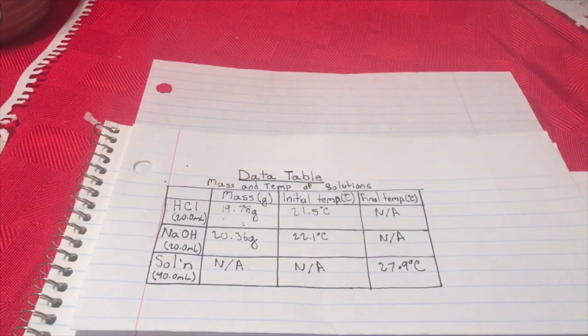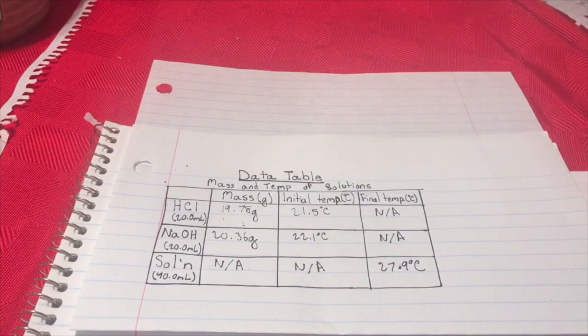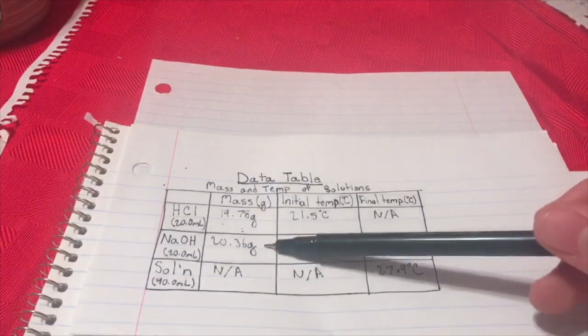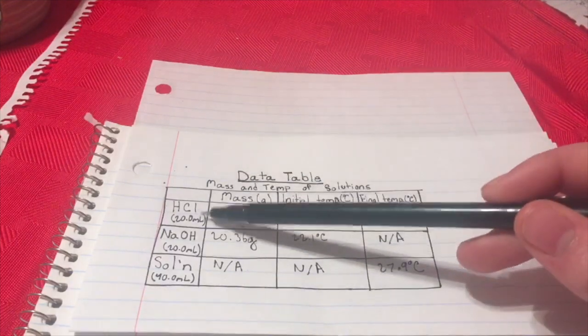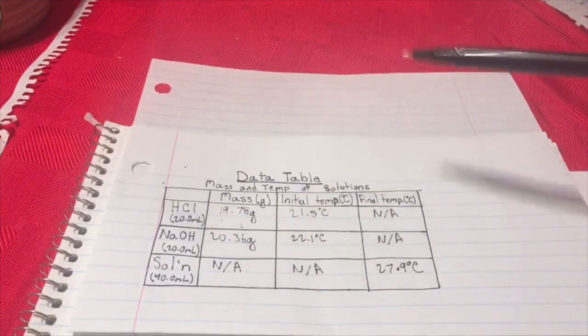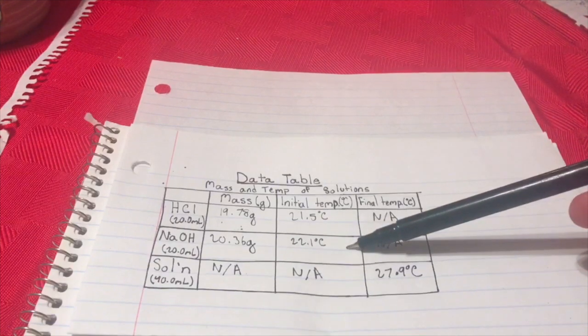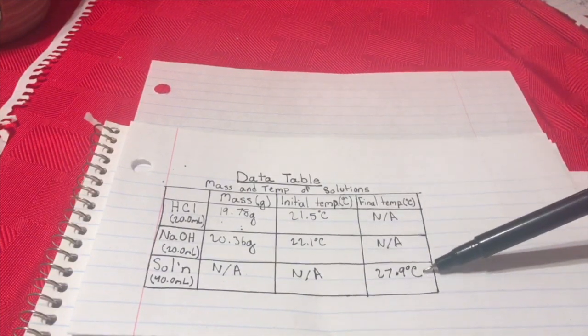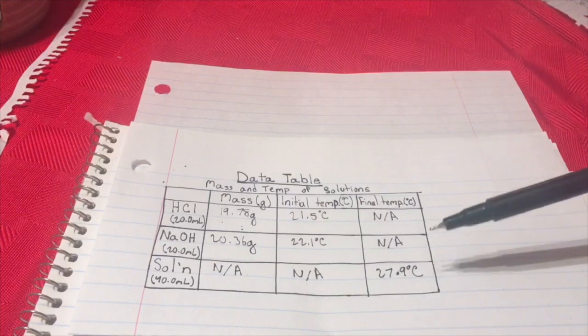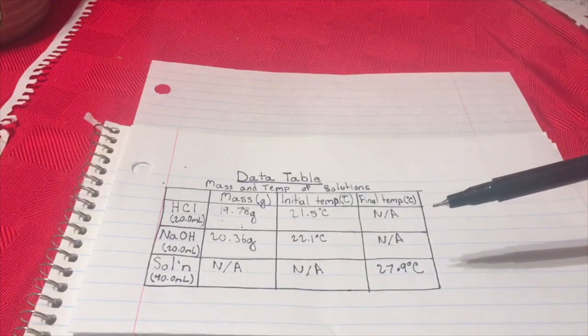This data table shows the mass and initial temperature of the hydrochloric acid plus the sodium hydroxide. It also shows the final temperature of the combined solutions. As we know, 1 gram of a solution equals 1 milliliter of the same solution. So in order to find the mass of the hydrochloric acid and the sodium hydroxide, all we had to do was measure approximately 20 grams of each solution, which equals the 20 milliliters of the solution that we needed. We also had to find the initial temperature of the two solutions plus the final temperature of the combined solutions in order to find the amount of heat produced in the experiment.